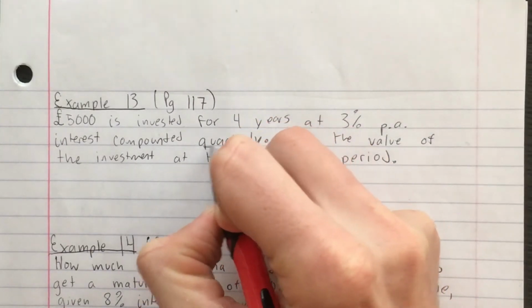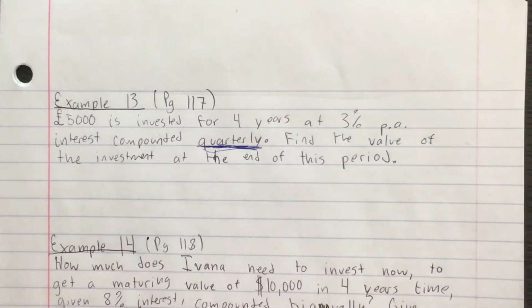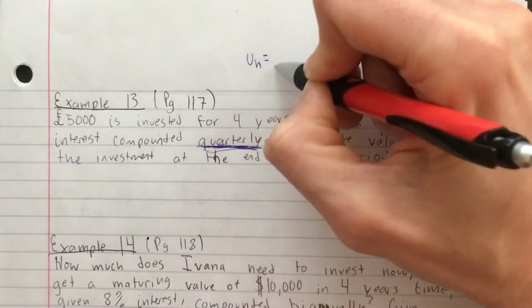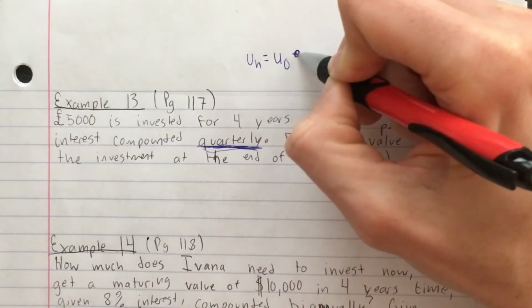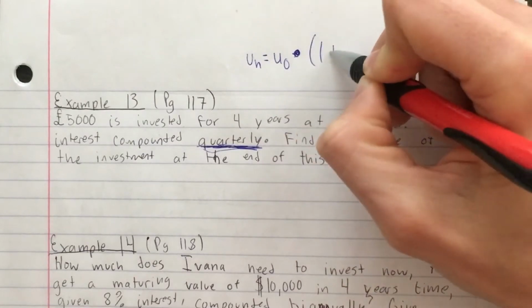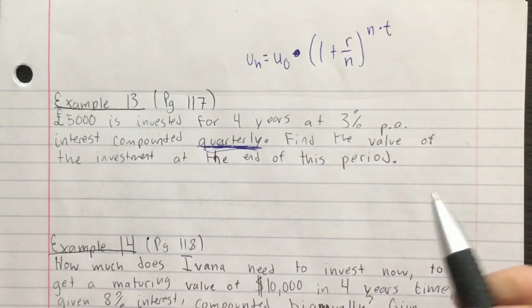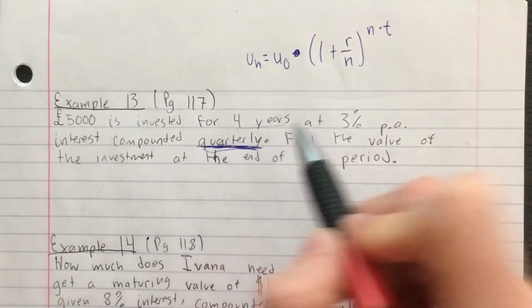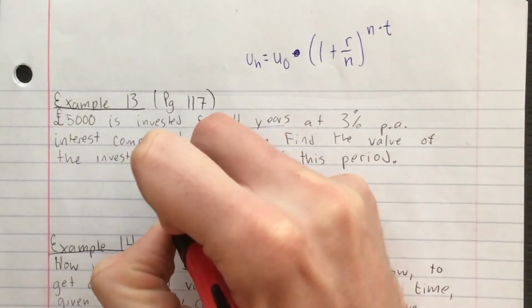Now the thing is here, this is quarterly now. This is no longer annually. So we want to find the value of this investment at the end of this period. I'm going to jot down the formula right here for compound interest just to help you all out as well as help myself out. Here we're given some information. Again, we're investing for 4 years. That seems popular. So we're going to find U sub 4.